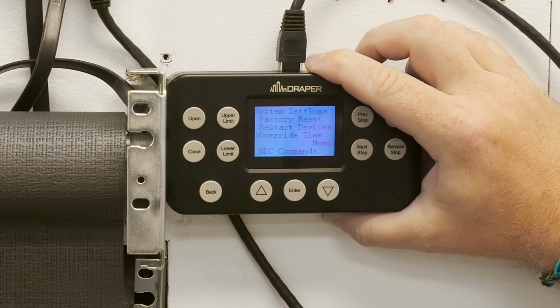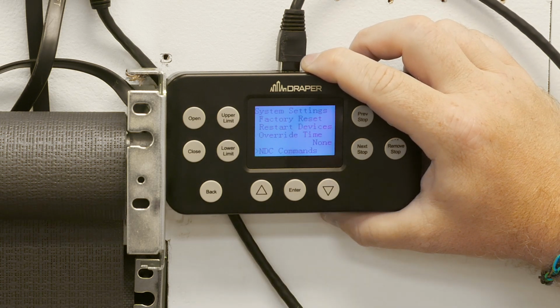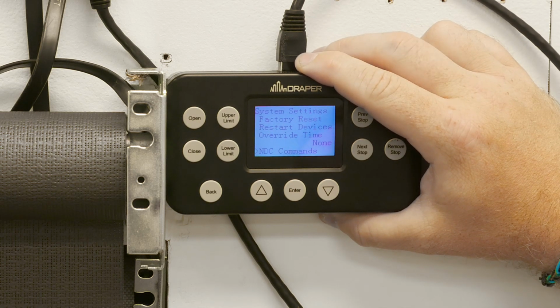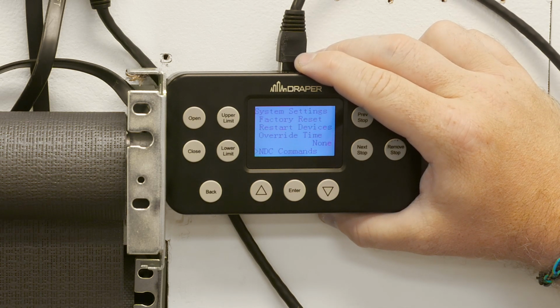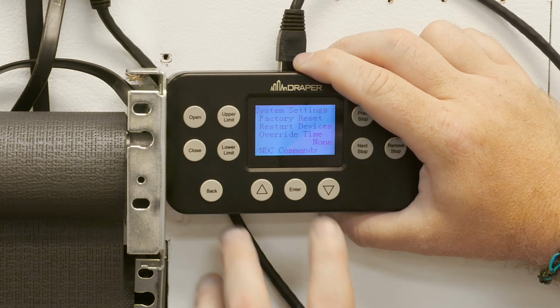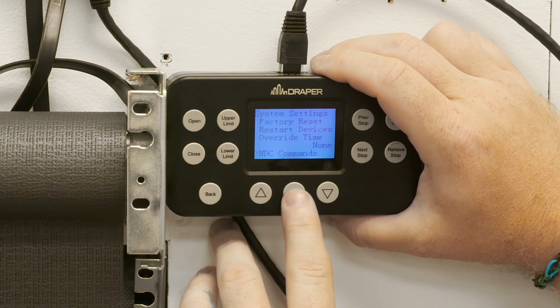The last menu option that you have in system settings is NDC commands. With the release of the NDC3 and the NDC1 with built-in intelligence, they do have the ability to have commands sent to them. So we're going to cover that here. So I'm going to navigate down to NDC commands and hit enter.